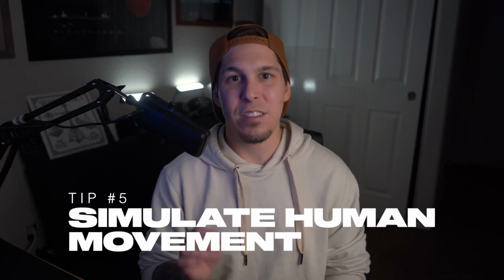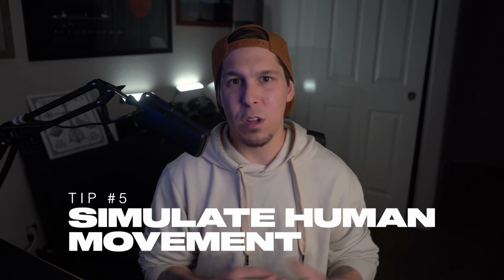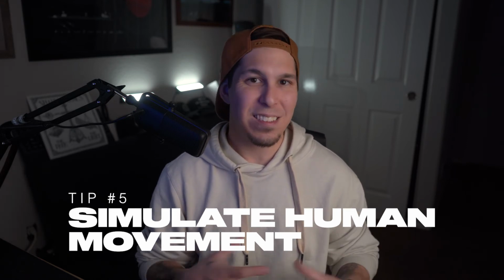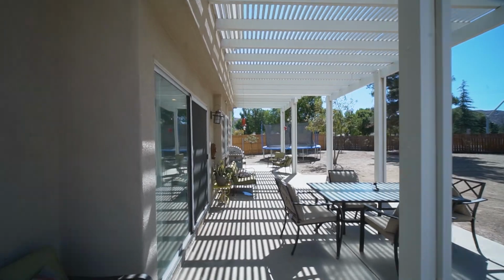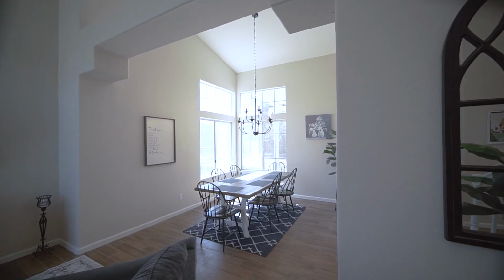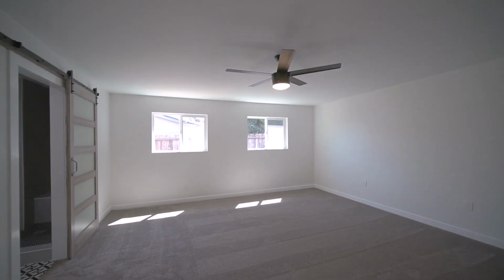And so last but not least, the final tip number 5, use movement that simulates human movement. So when we're shooting a real estate video, we want to simulate exactly what it would be like if somebody were actually doing a home tour in person. So when somebody's actually doing a home tour in person, they're not walking backwards out of a room. That was one of the mistakes that I made when I first started shooting real estate videos, is I would sometimes move backwards. That's not a natural movement when somebody's touring the home, so don't do it. Focus on pushing in, panning, and parallax movements.